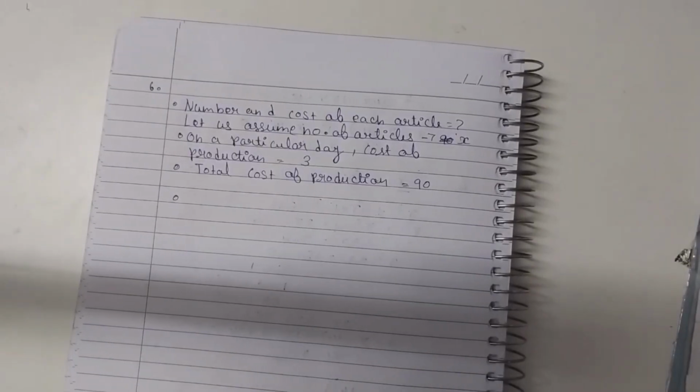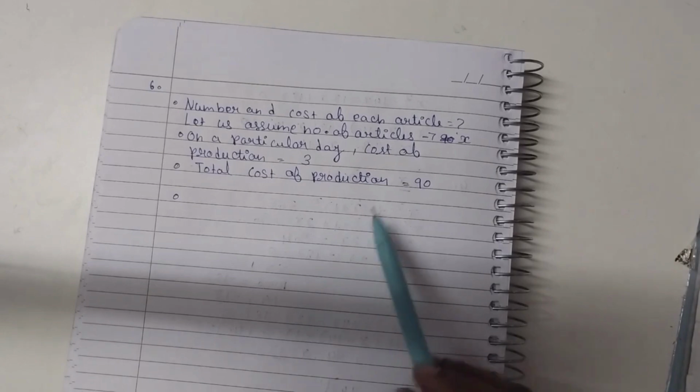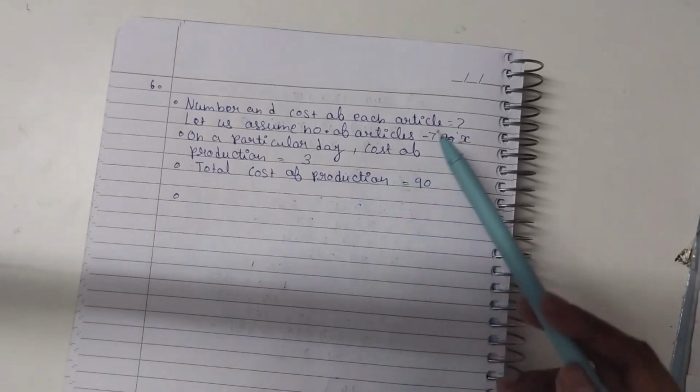In the sixth question, they've given that a cottage industry produces a certain number of pottery articles in a day. It was observed that on a particular day, the cost of production of each article in rupees was 3 more than twice the number of articles produced on that day. If the total cost of production on that day was 90 rupees, we need to find the number of articles produced and the cost of each article. So they've given that we need to find the number and cost of each article.